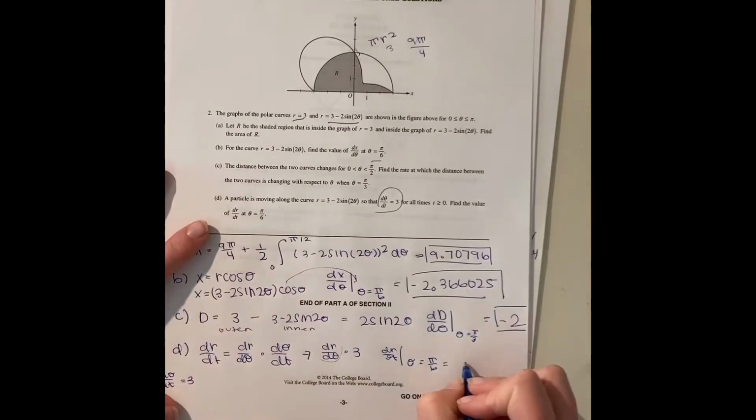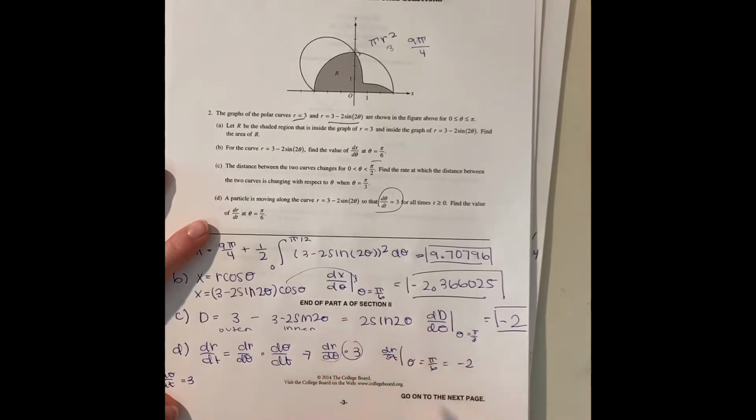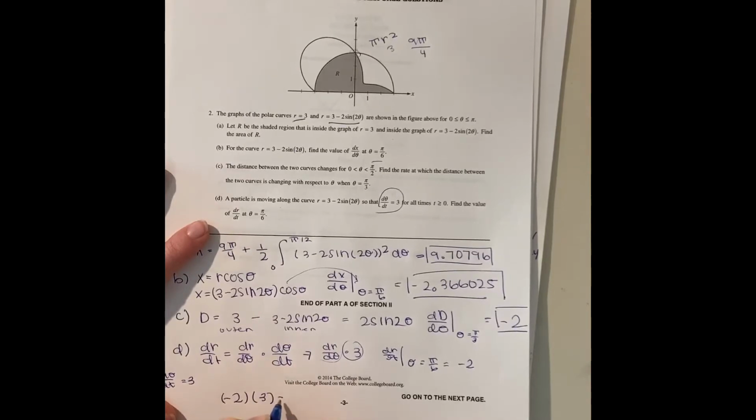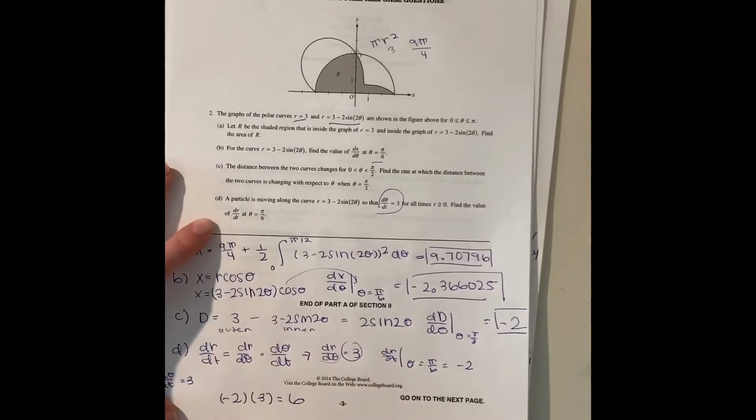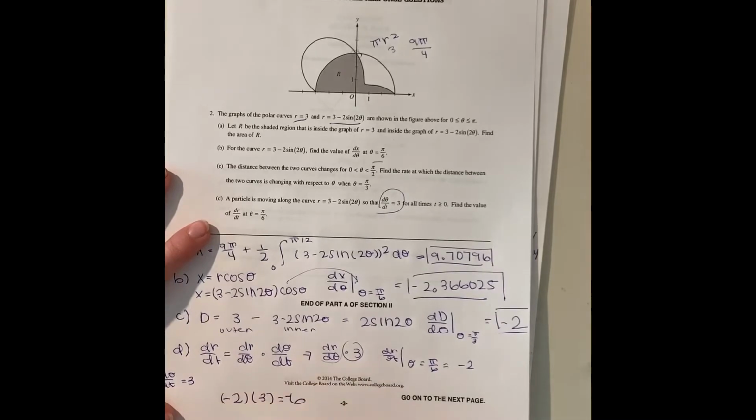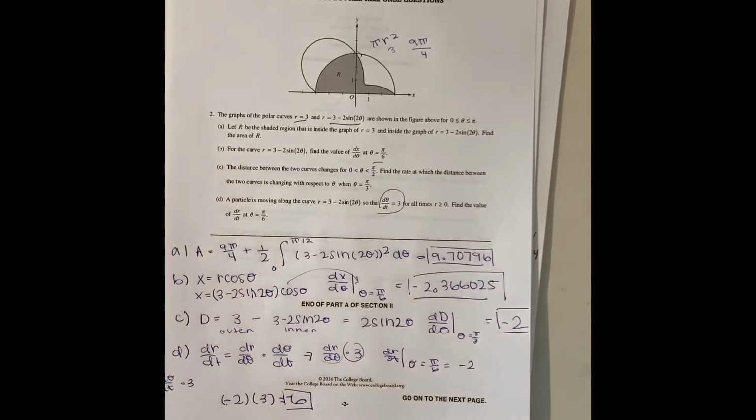Let it load, so that would be negative 2, but then we also still have this 3 here. So we'd have negative 2 times 3, which equals 6. Or sorry, negative 6, because of the negative here. So our answer for part D is negative 6.